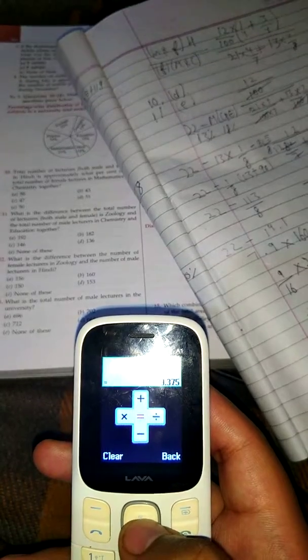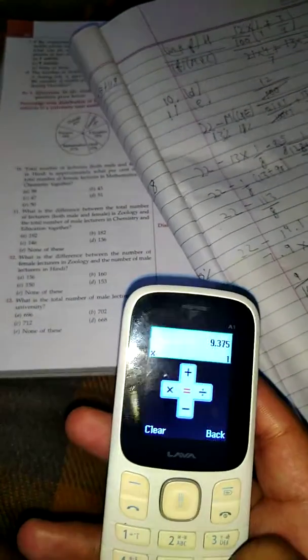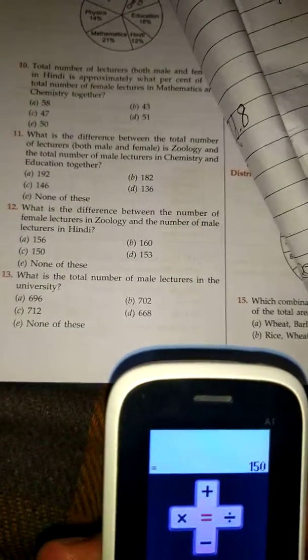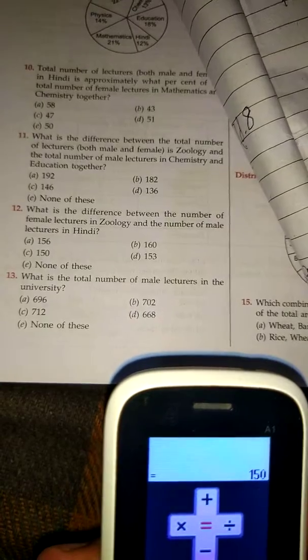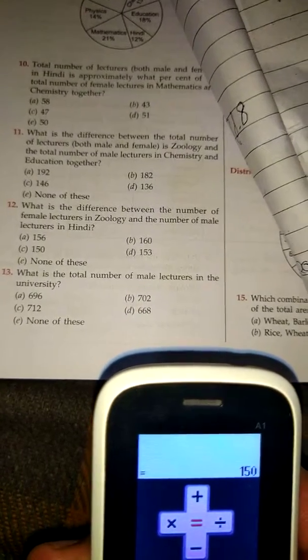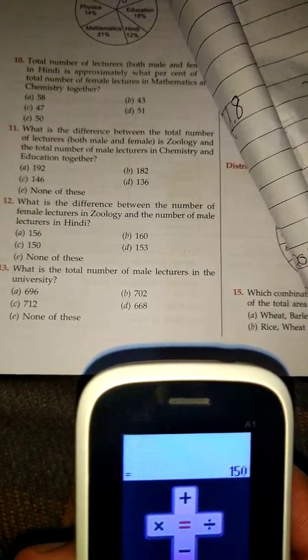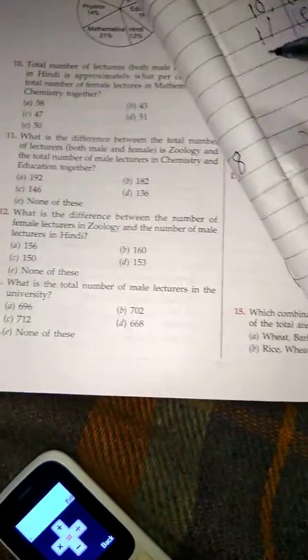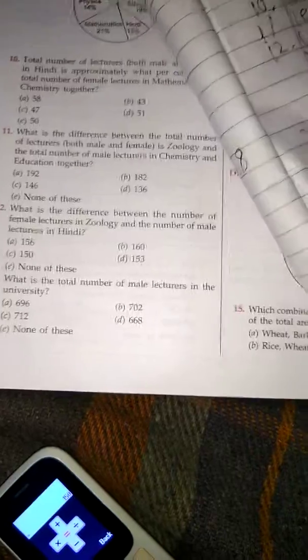But first let me make sure. Yeah, it is 9.375, not what we have expected. Oh, so 150 is coming out. Yes, we're having option C as 150, so that is the answer. 12 C.